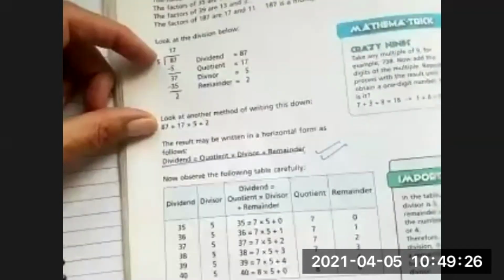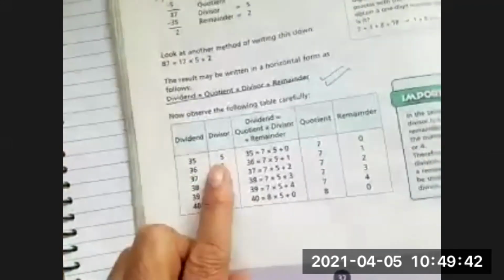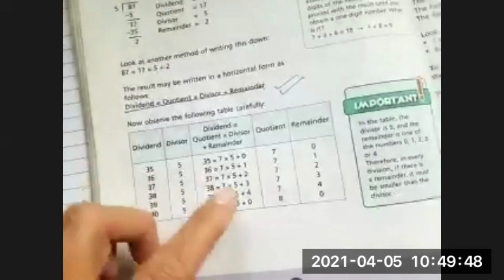So when you divide some number by another number, the number you are going to divide is the dividend, and the number by which you divide it is the divisor, and in the answer you get the quotient and, in the end, a remainder if there is one. So the examples are given here. You can see the divisor is 5 and different numbers are given. We are going to divide these numbers by 5 and you get different answers.